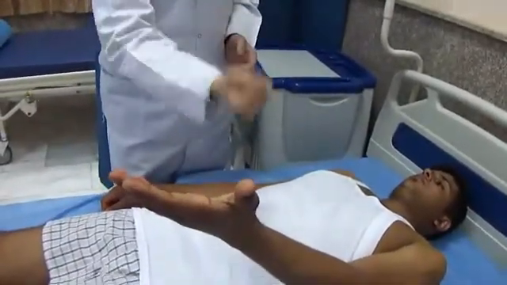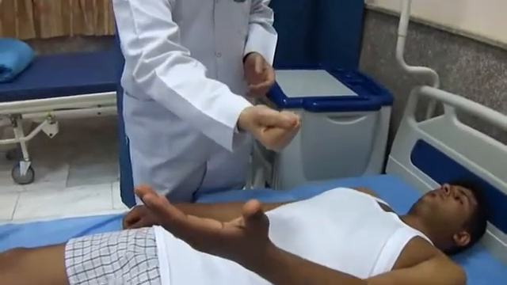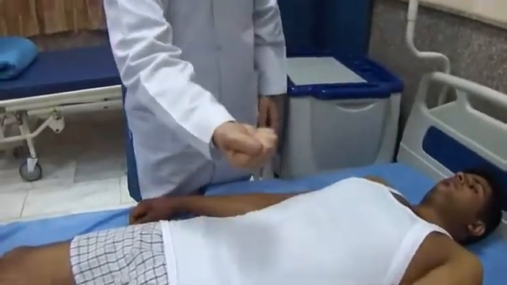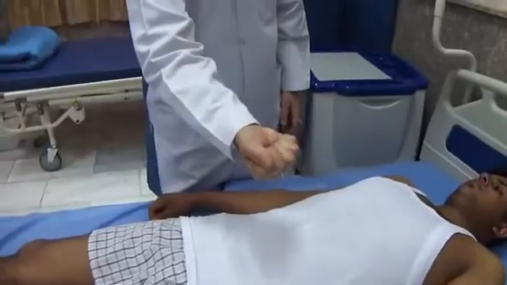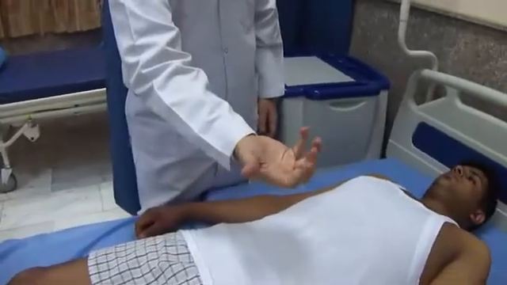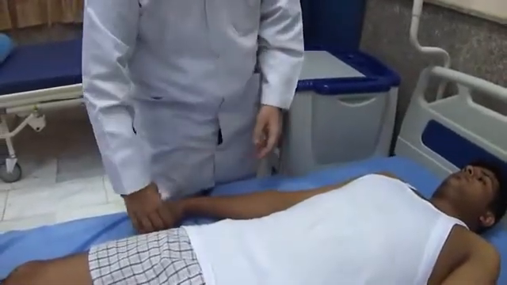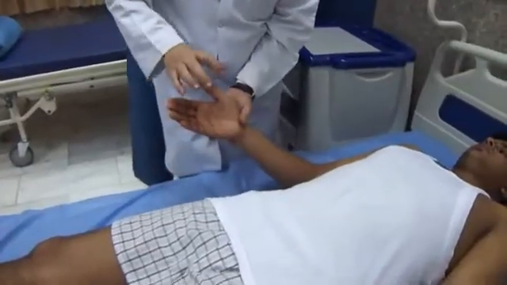Okay, a patient who has myotonia, after this sustained contraction, has slow opening. This is due to myotonia.